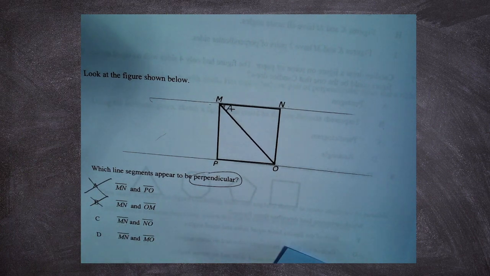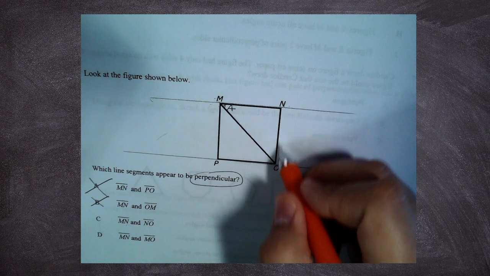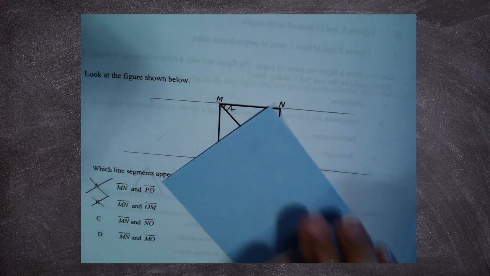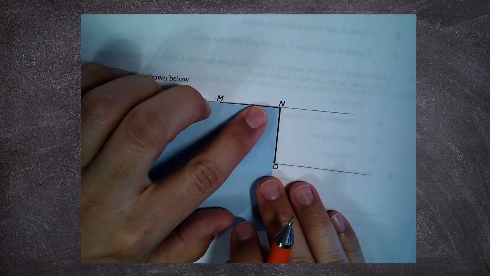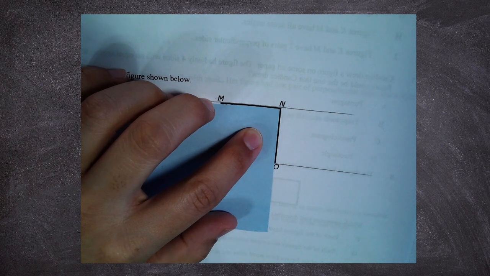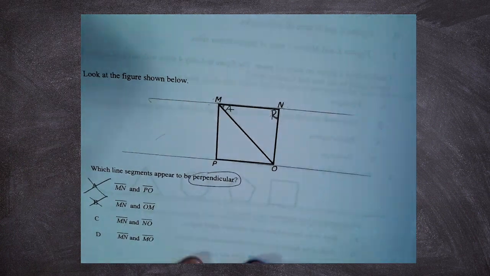C says to check line MN and NO. Okay, so MN, NO. All right. My sticky note fits perfectly. What kind of angle is it if my sticky note fits perfectly? What kind of angle is it, Noah? Right. The right angle. That's the kind of angle we were looking for.